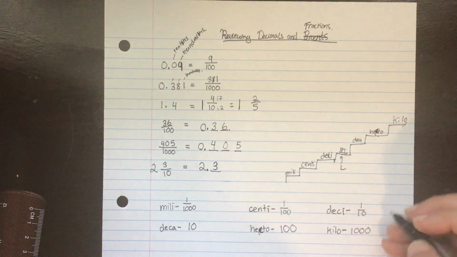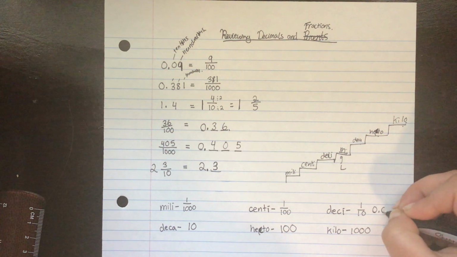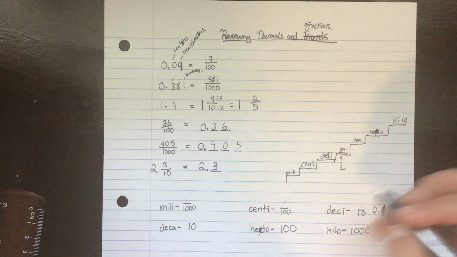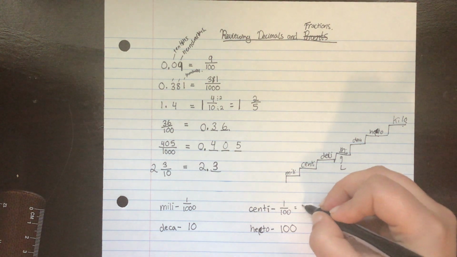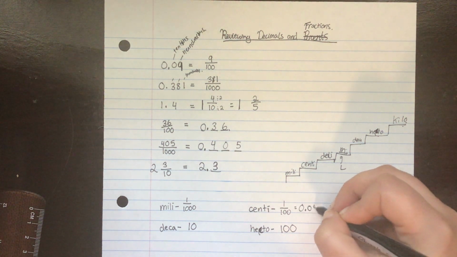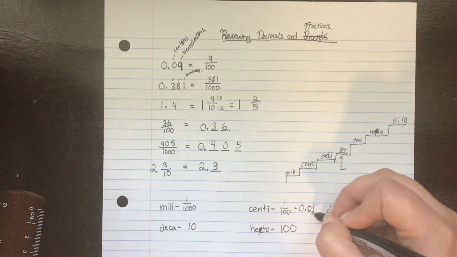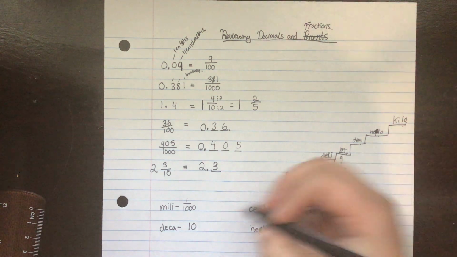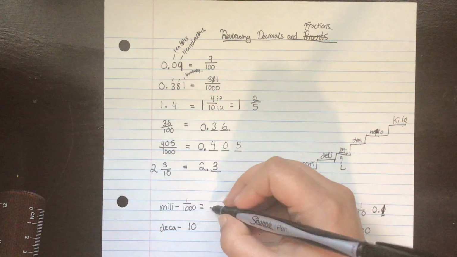For example, 1/10 is the same as 0.1 because that's in the tenths position. 1/100th is the same as 0.01. See how there's 2 positions there? That's the hundredths. And the millimeter is the same as 0.